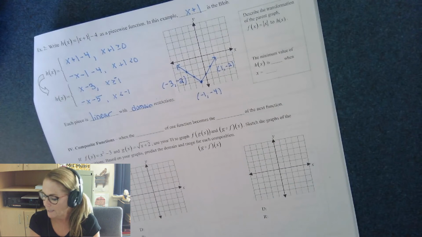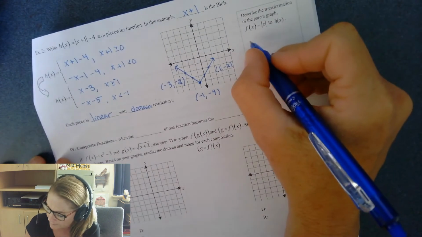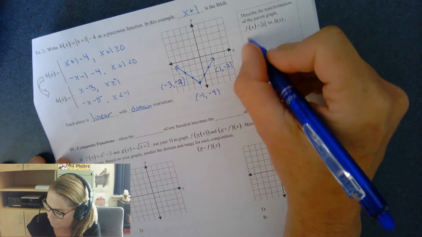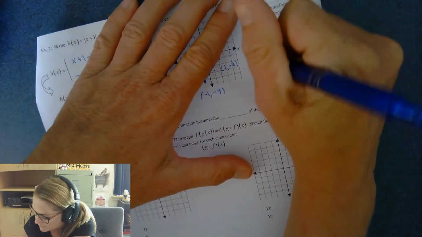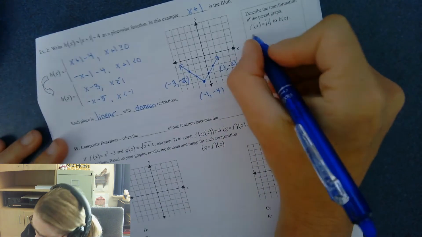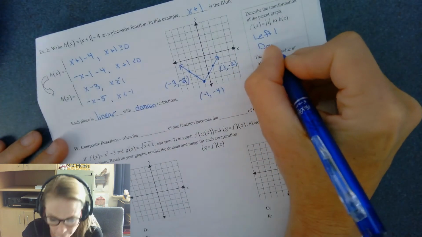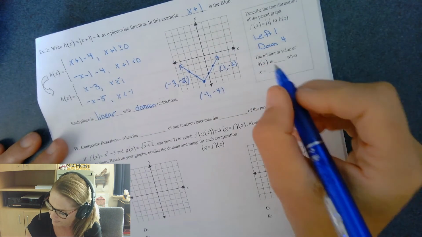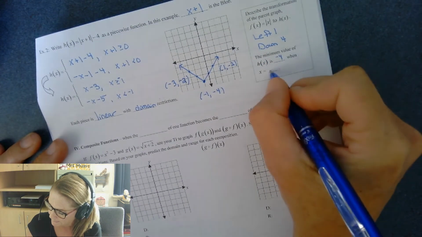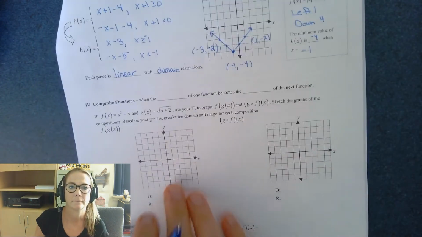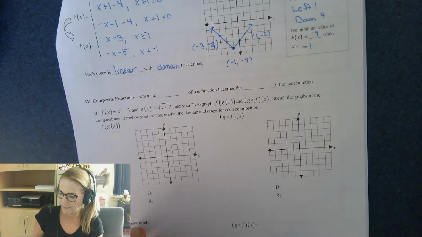Okay, so there's that. Describe the transformations. This would have gone right, let's go, so instead left 1 and down 4. The minimum value here is -4 when x is -1. Okay, so check that box for absolute values.